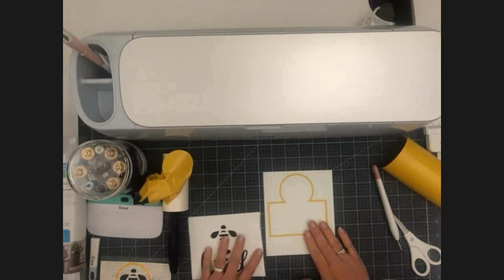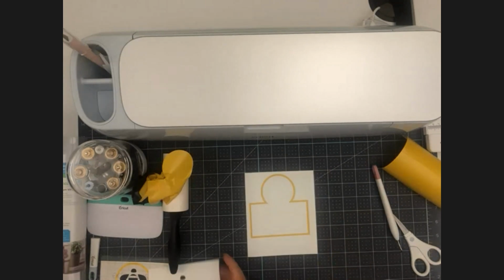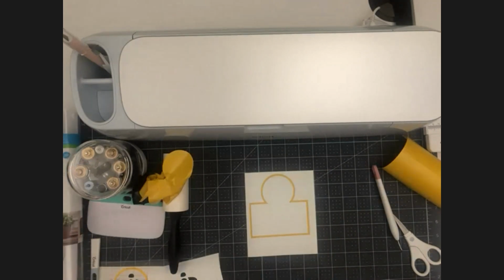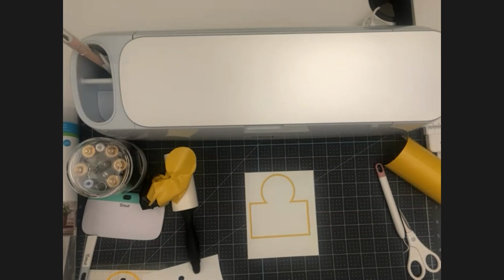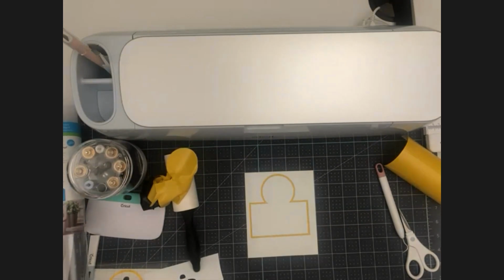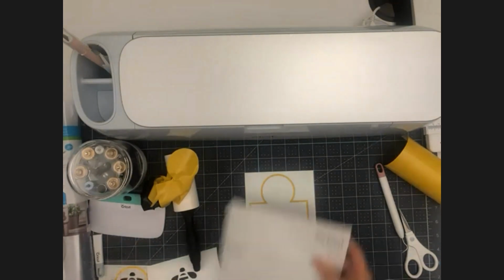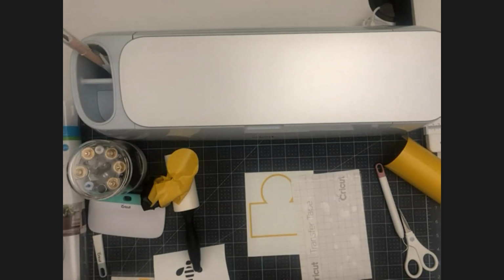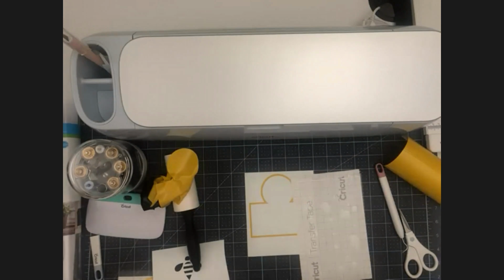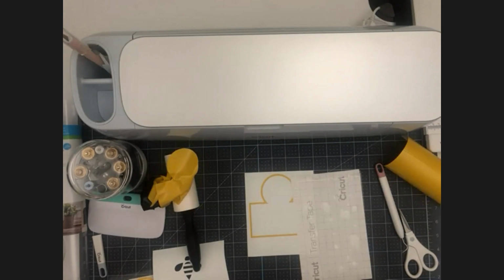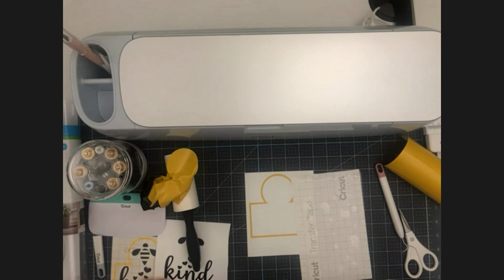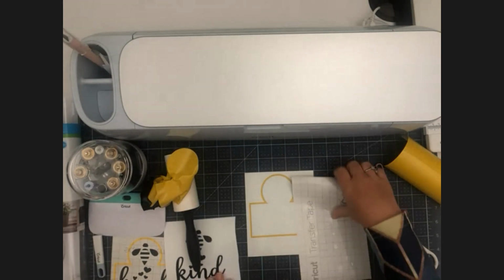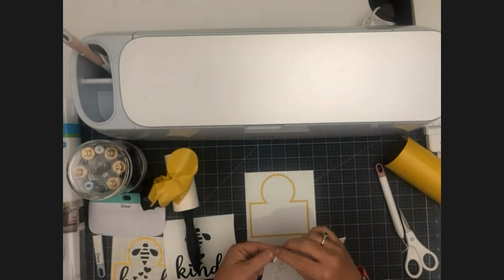So let's start with the yellow and put that on a piece of transfer tape. And I'm going to my little Heidi stash of transfer tape here. Now I'm using regular transfer tape, not a strong grip transfer tape, just the regular transfer tape on this project because both of my vinyls are premium vinyls and I just need our standard transfer tape to do that.